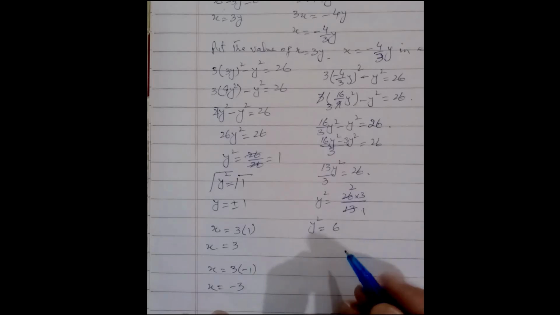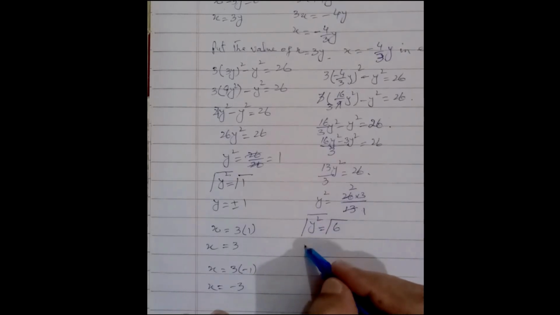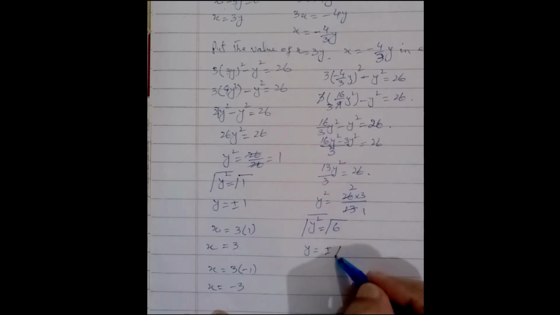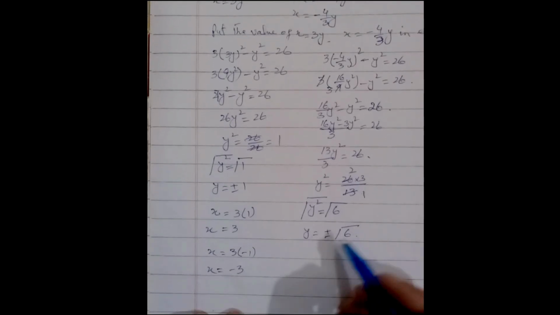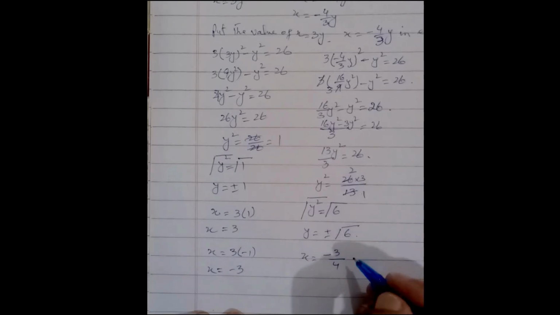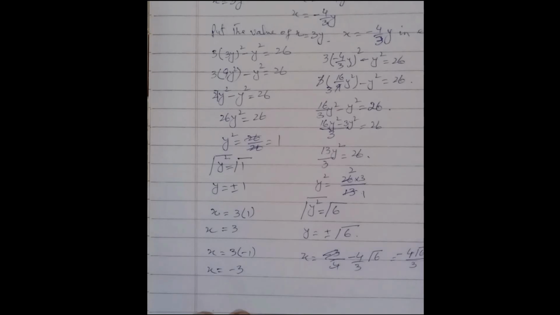And we take the square root of both sides, we get y is equal to plus minus square root 6. And in this way, we find the value of x by putting y is equal to plus square root 6 and minus square root 6. First we put y is equal to plus square root 6 in the equation, x is equal to minus 4 over 3 square root 6, which is minus 4 square root 6 over 3, and it is minus.